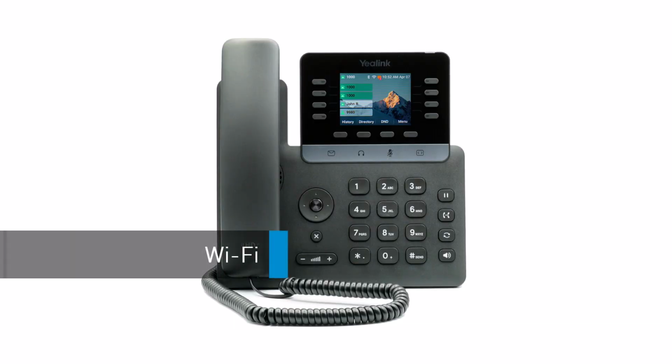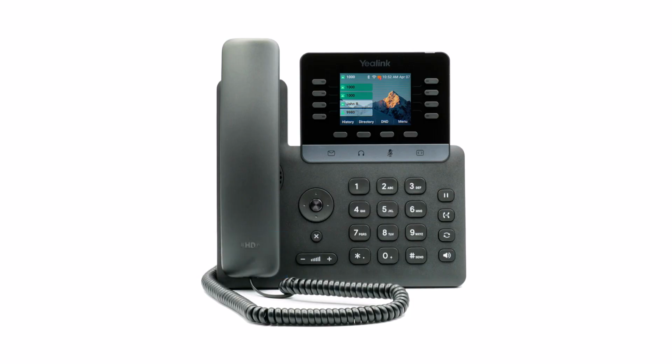While it's generally recommended to connect VoIP devices directly to the network with an Ethernet cable, this device has a built-in Wi-Fi adapter that can easily connect to your current wireless network. You can access the Wi-Fi settings by pressing the menu soft key, then navigating to Basic, then Wi-Fi. First, turn on the Wi-Fi adapter to access additional options.